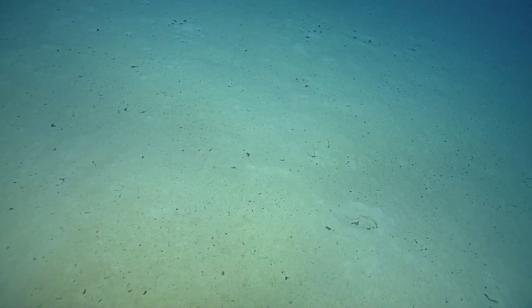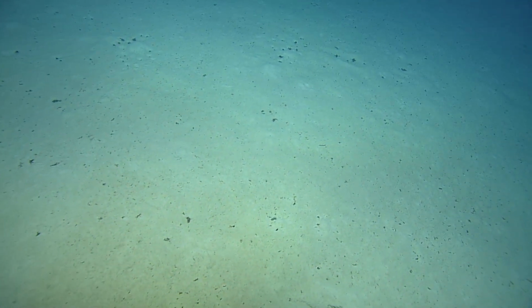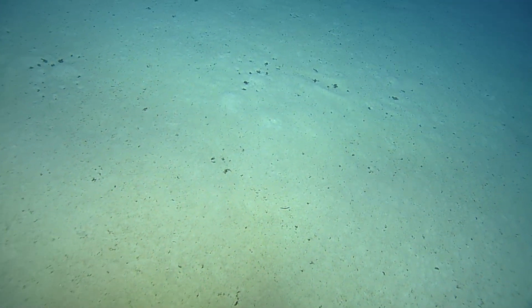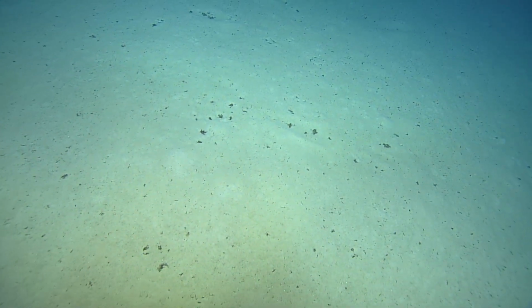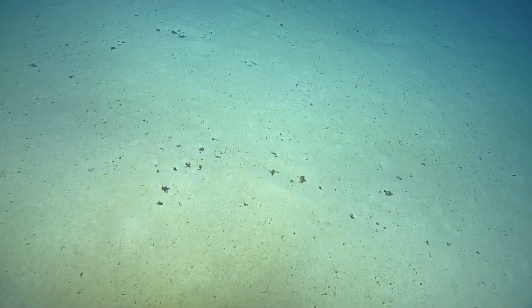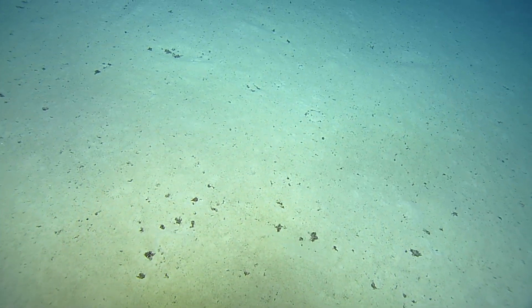Someone on the scientist short chat asked us about the round holes in the sediment. I did notice we passed over something that looked like little collapsed holes, but haven't seen them since then. We'll keep an eye out. If we find one, we'll take a look.